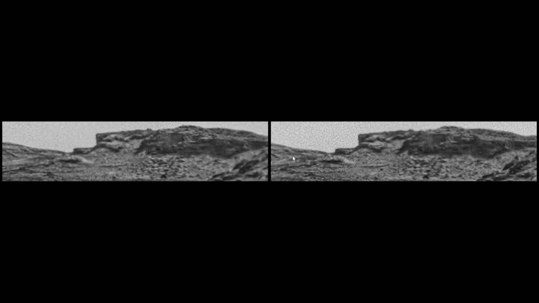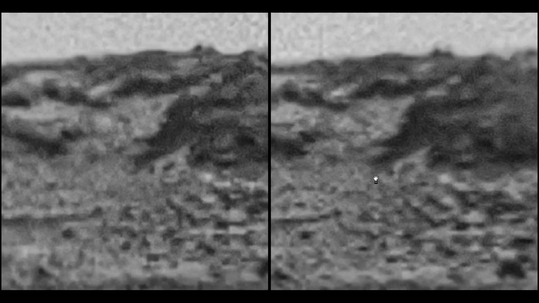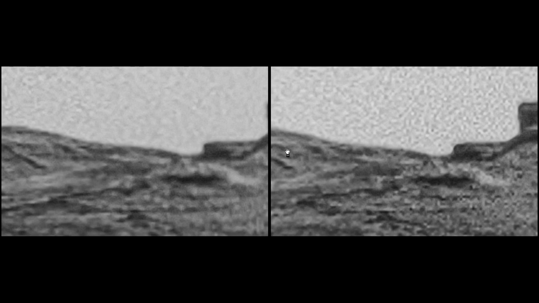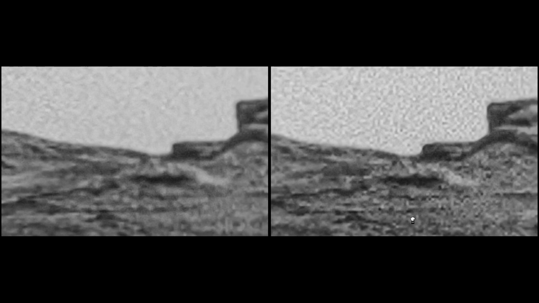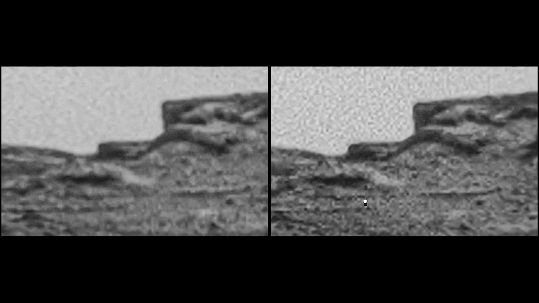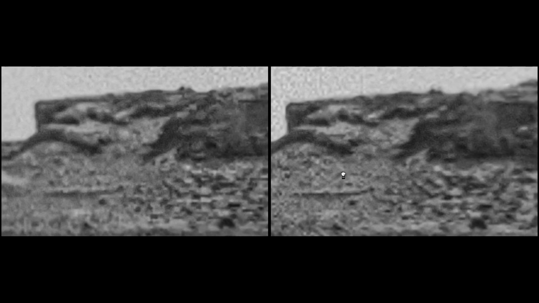Okay, so I brightened it up, and I'll give you a pan through of this. And we can see structural elements up in the hill. And we've got a structure here. We can see the round piece here. And that could be an entrance. And we can clearly see this is a structure up on the hill.